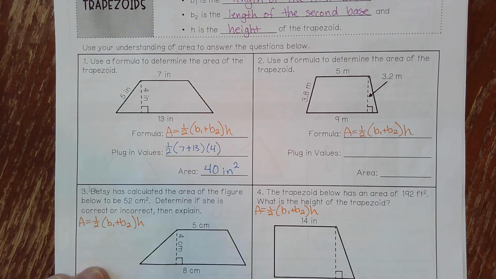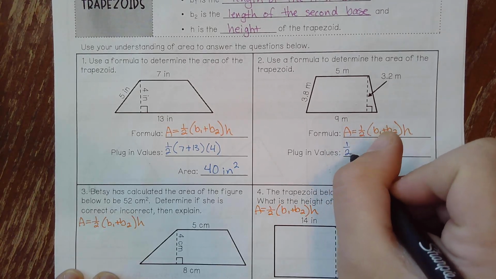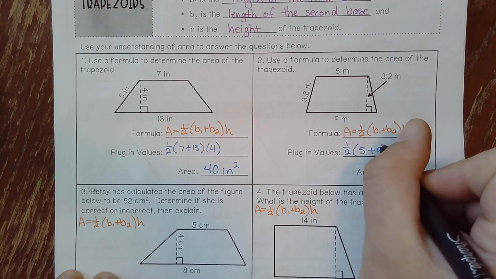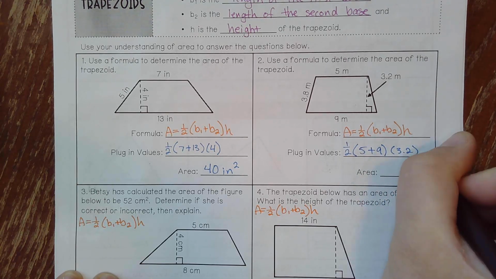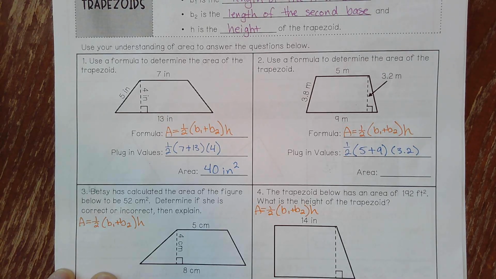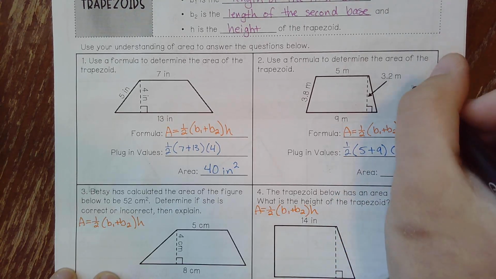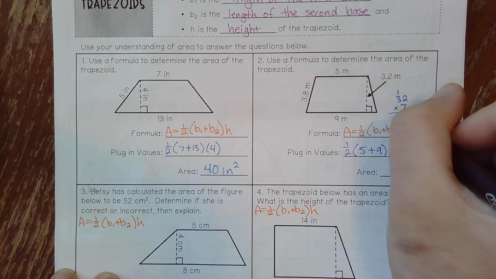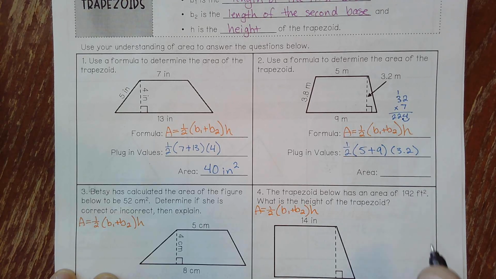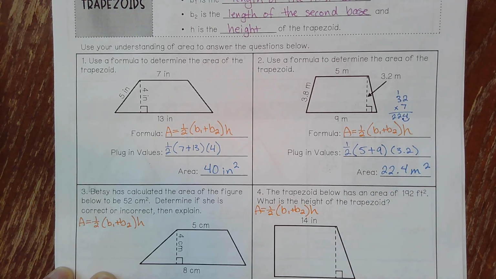When I go to the next one, okay, here's my formula. Area is equal to 1/2 times base 1 plus base 2 times height. So I plug in my stuff, okay? I have 1/2 times base 1 is 5 plus base 2 is 9 times, they're telling me my height here, which is 3.2. Okay, let's do it. 5 plus 9 is 14. Half of 14 is 7. 7 times 3.2. Swing the decimal back over. I have a total area of 22.4 meters squared. So it's not that bad, right?